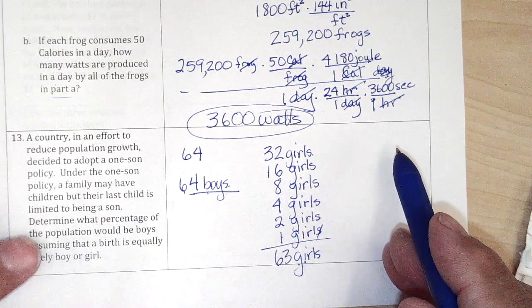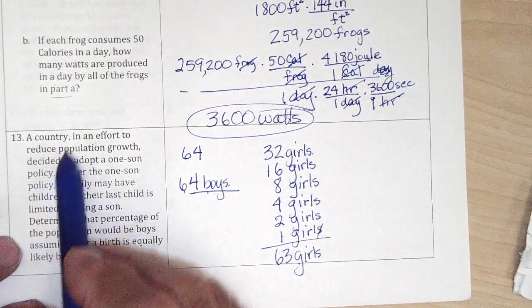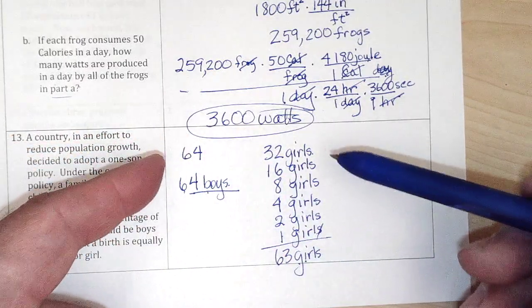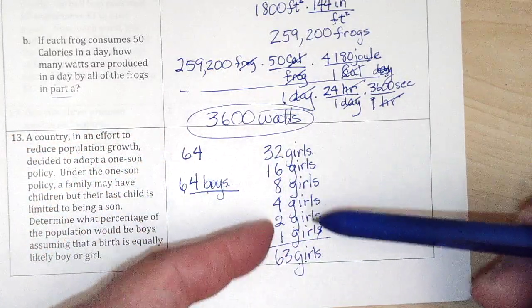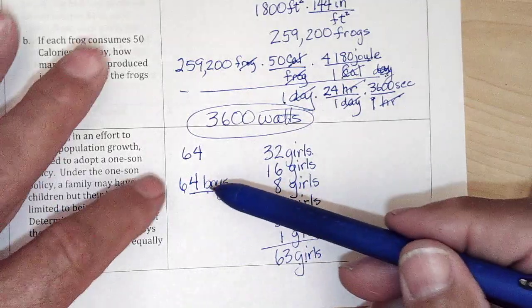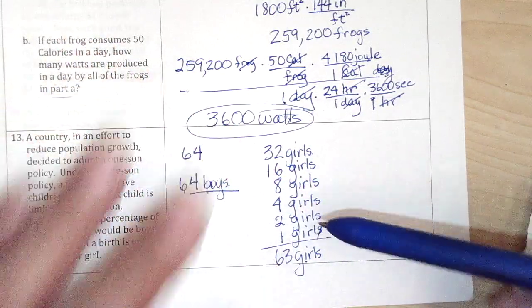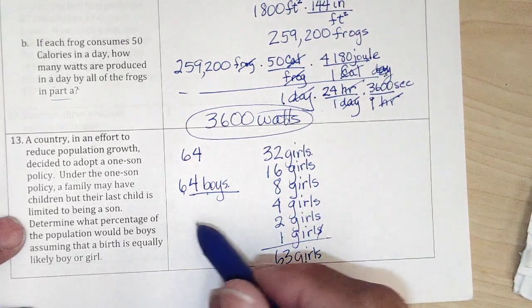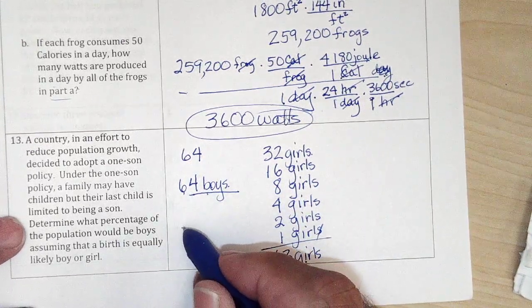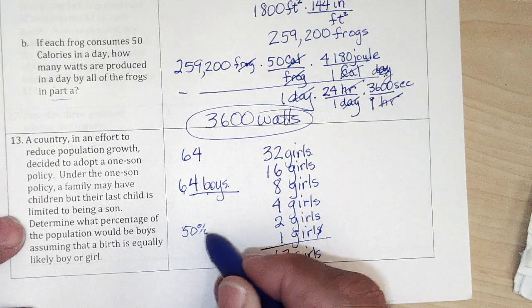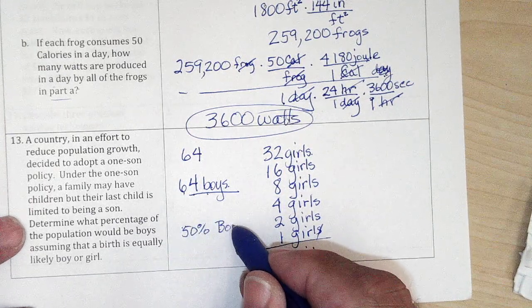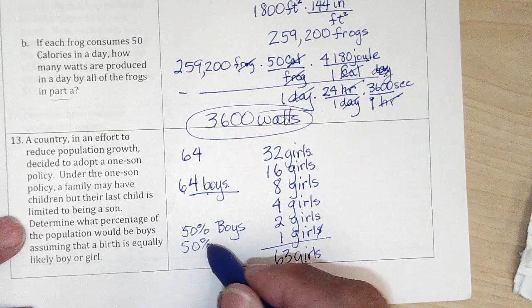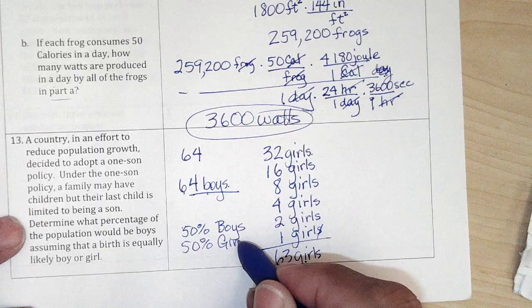And that's how you get the idea that, okay, if you do a really big number and do the same thing, half plus half plus half plus half plus half plus half, you end up with the same number of boys and girls, or very close to the same. So they end up being 50% boys and 50% of the population is girls.